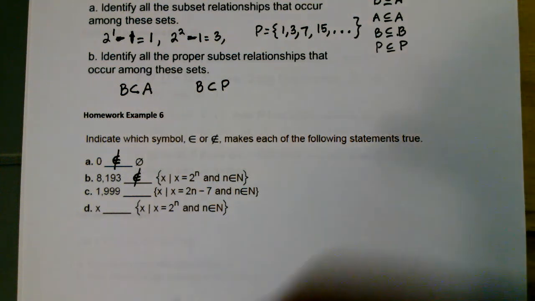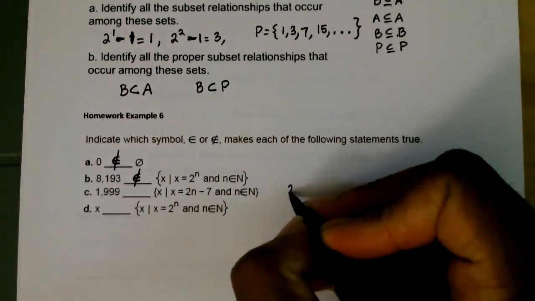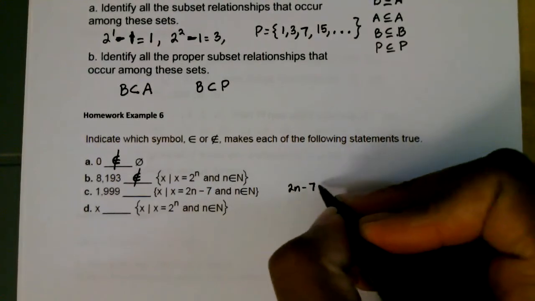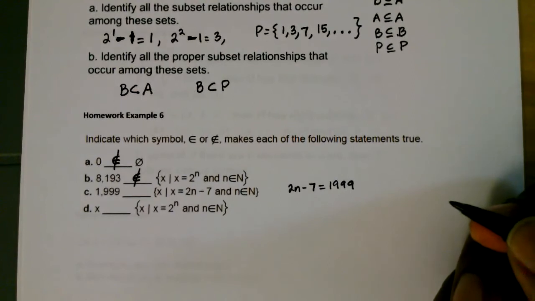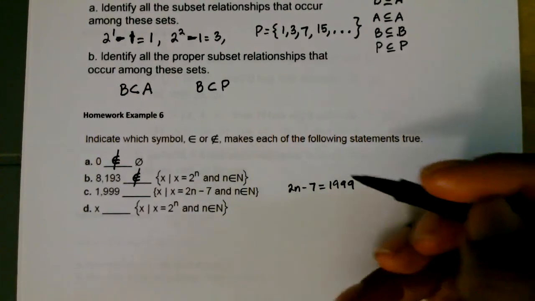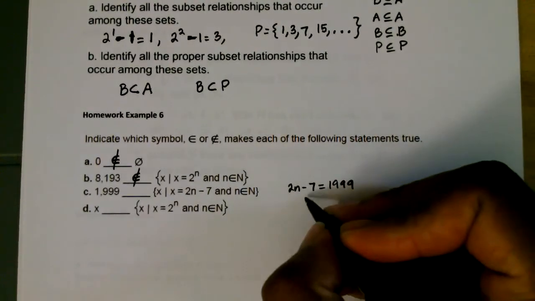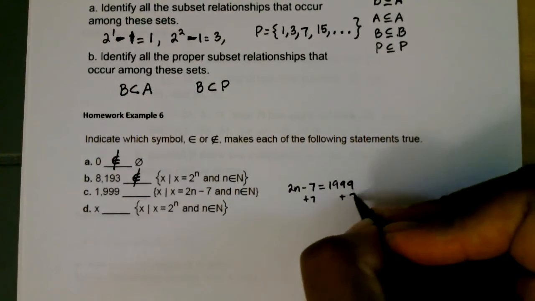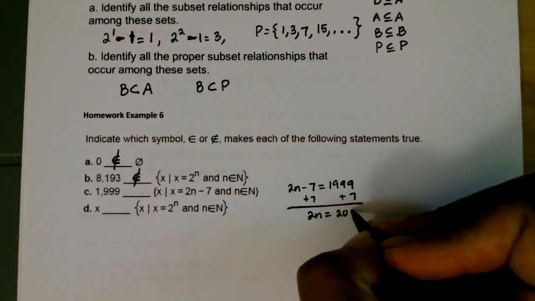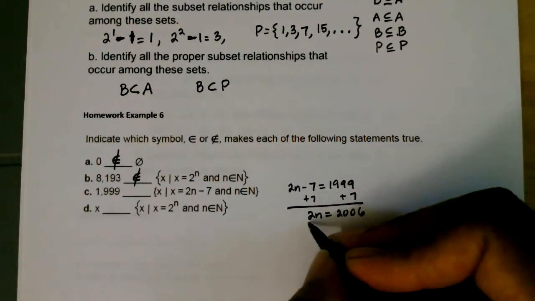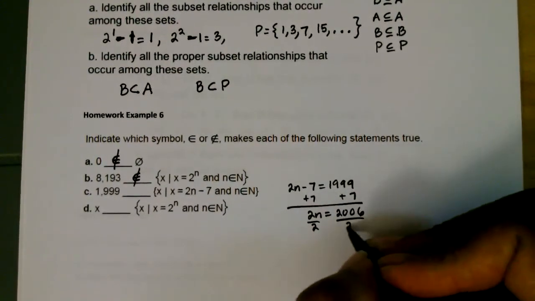All right, let's think about this. If I set 2n minus 7 equal to 1,999, well, guess what? If I solve for n, add 7, and this will be 2n equaling 2,006. Divide both sides by 2.